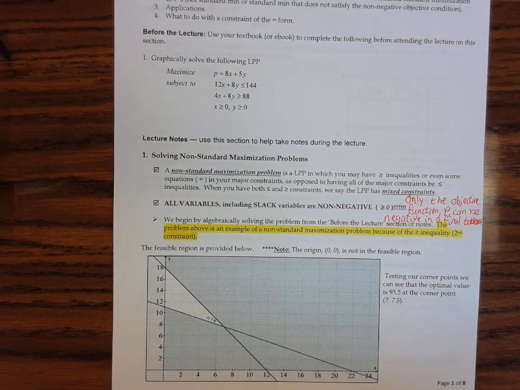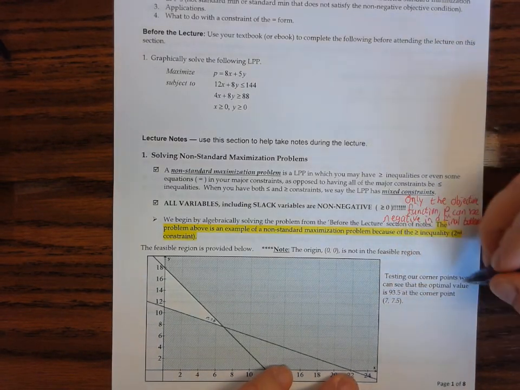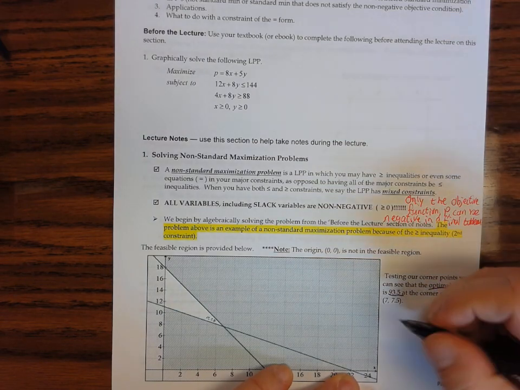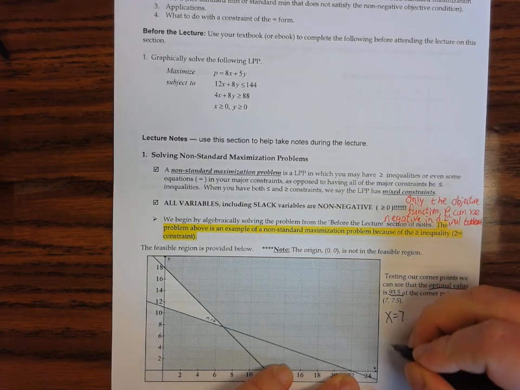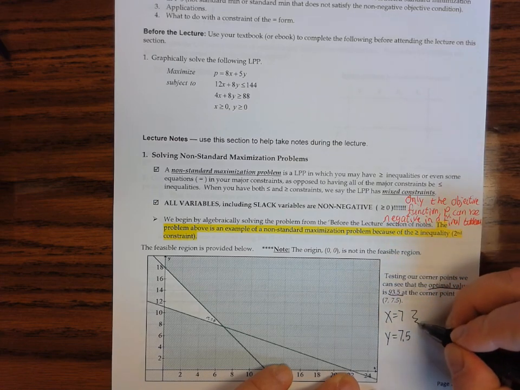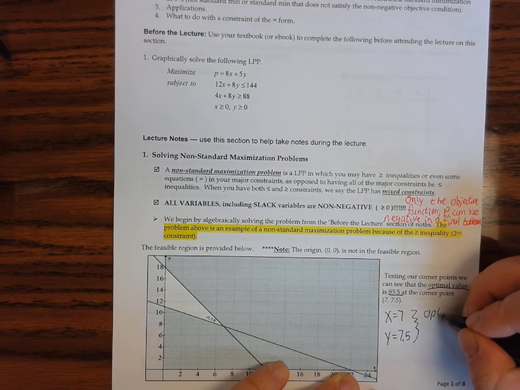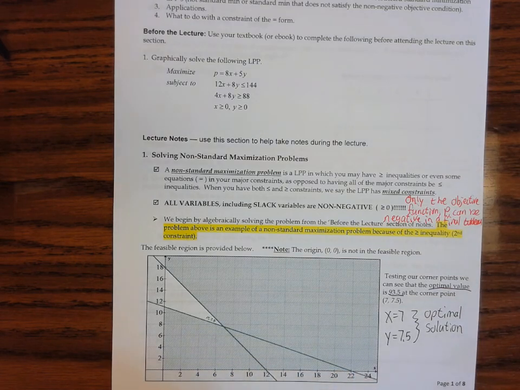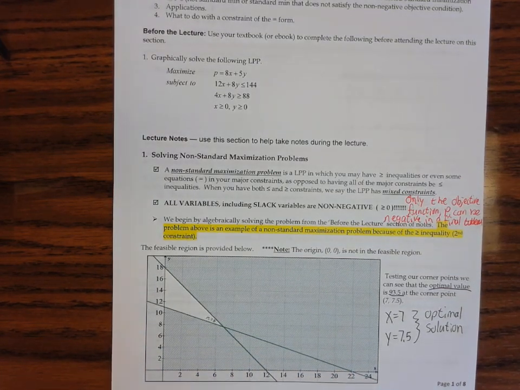So clearly P equals 93.5 is our optimal value, and this occurs at x equals 7, y equals 7.5, and that is our optimal solution.